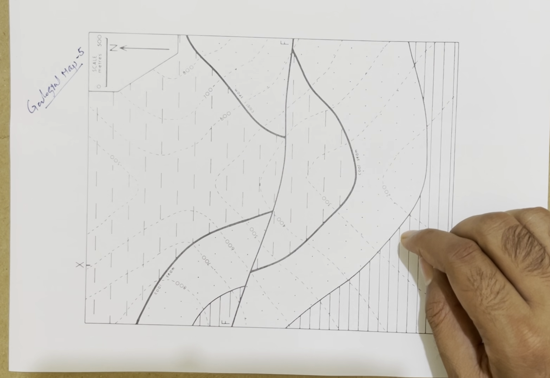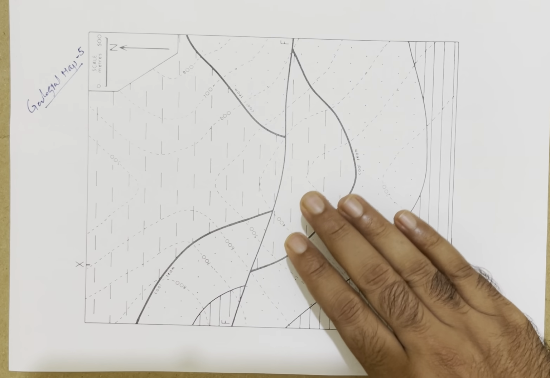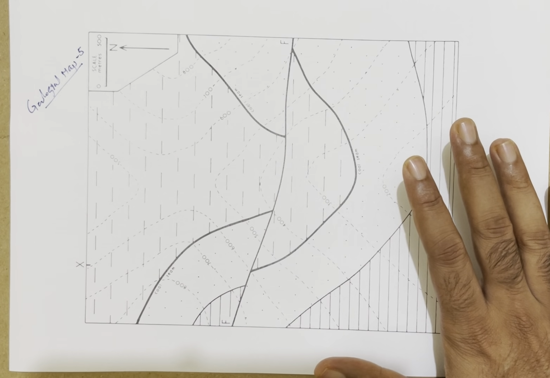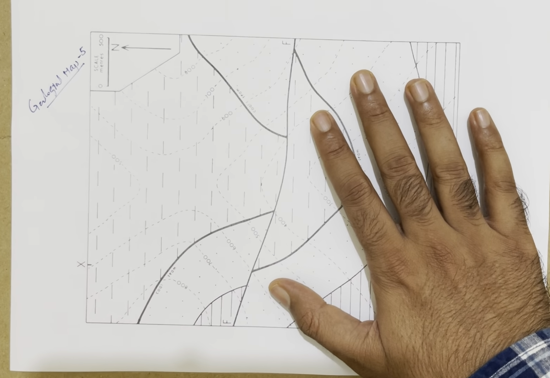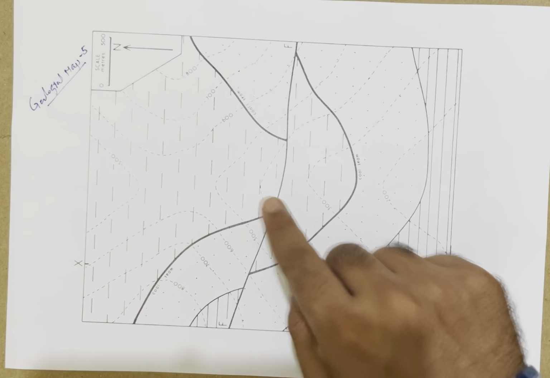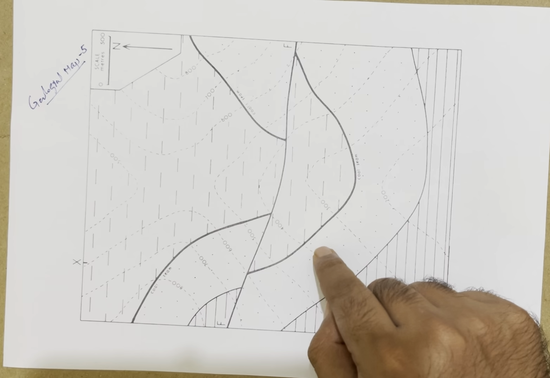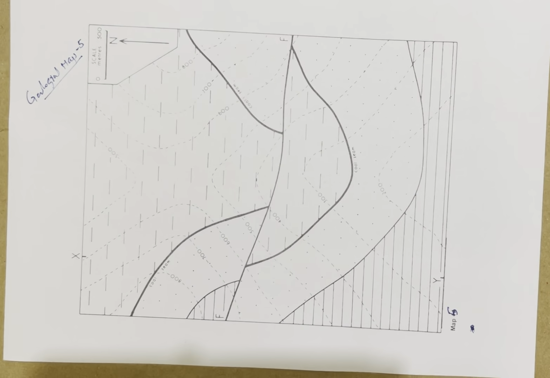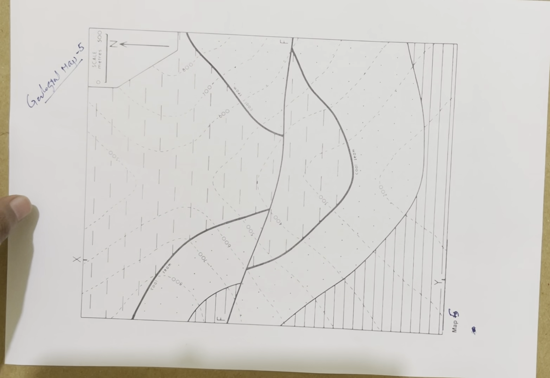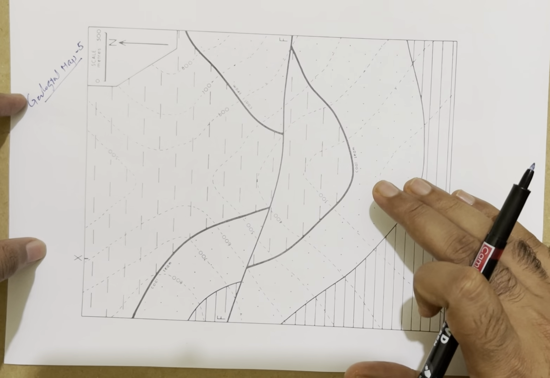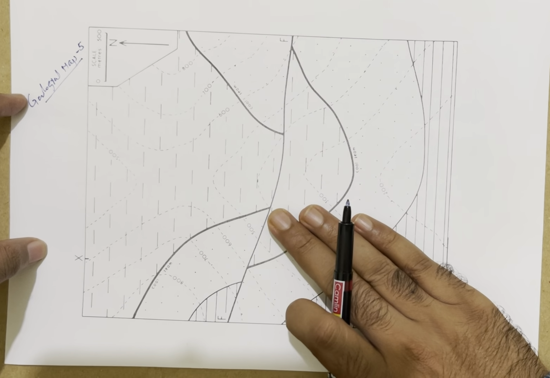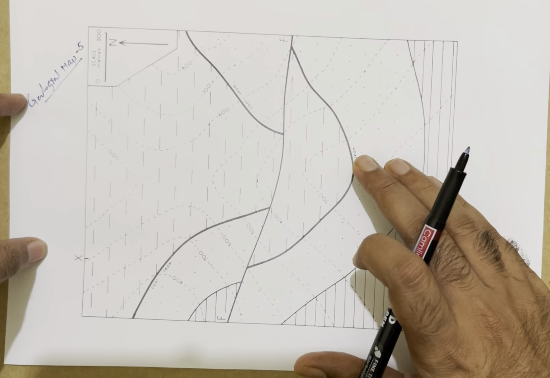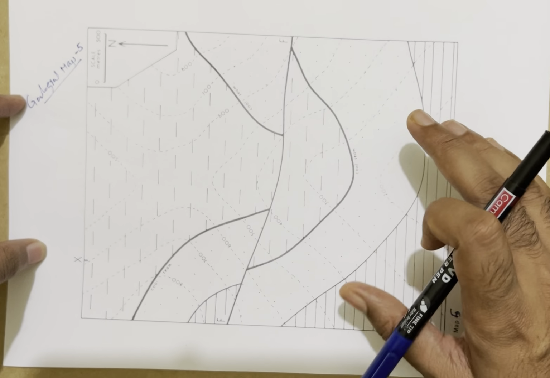And if something else is there in between, we will find out those things also. This type of question, this type of map pattern, was already asked in the GATE exam as well as in the GSA exam. Check out my other videos in which I have explained this type of question that came in the UPSC mains exam as well as in the GATE exam.